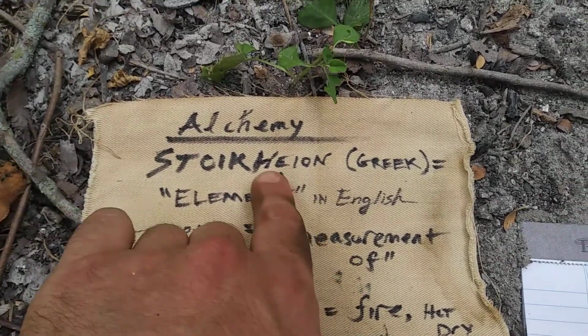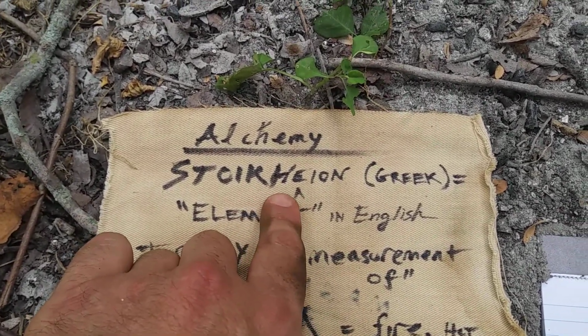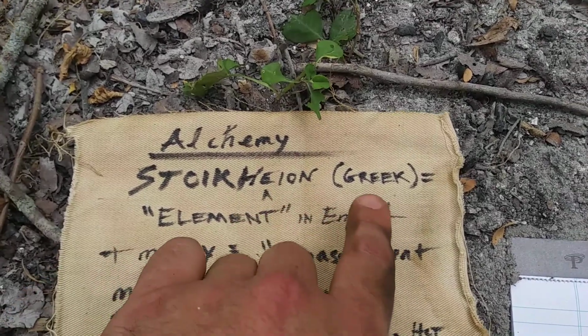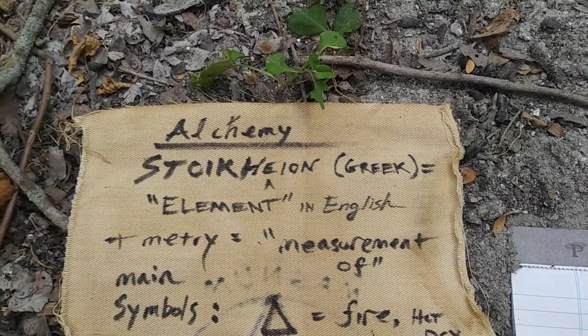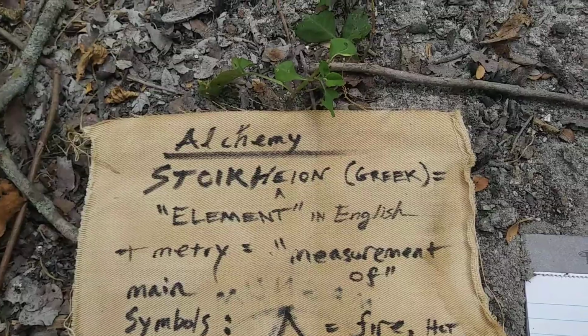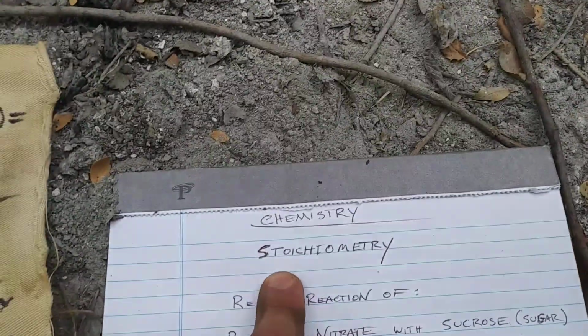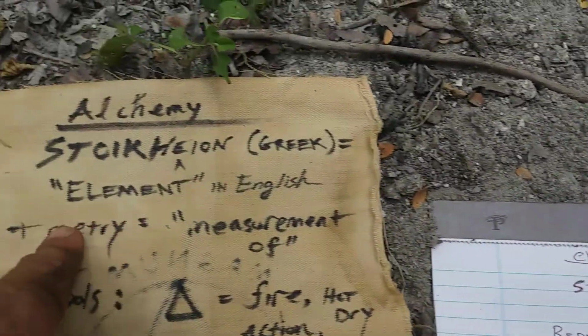Now we got this other word here, stoicheion. Stoicheion is Greek, and it means element in English. Okay, well that explains this weird sounding word right here.